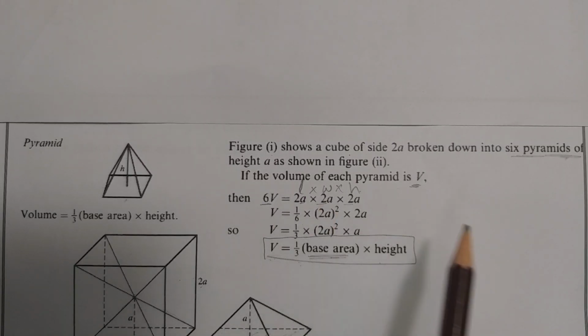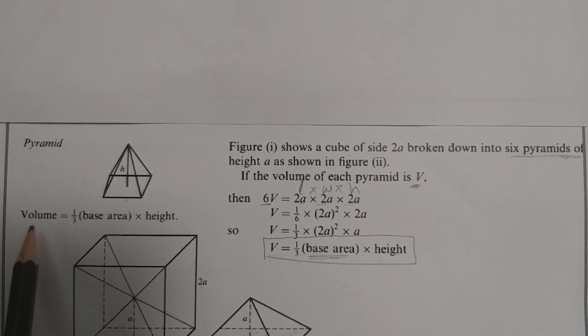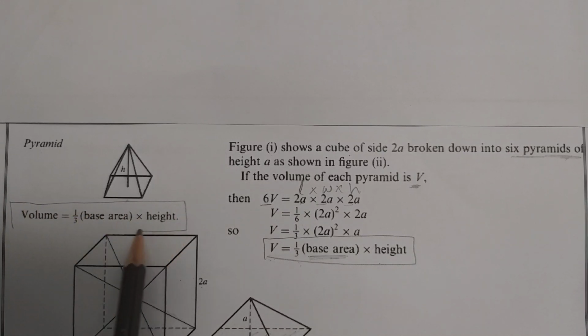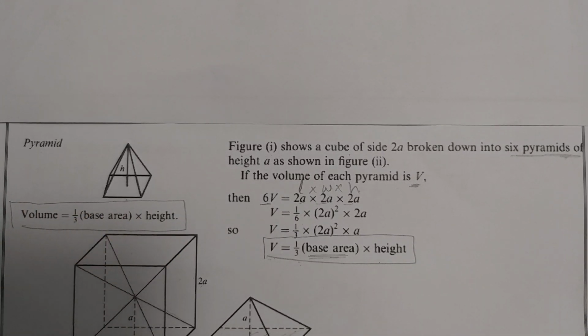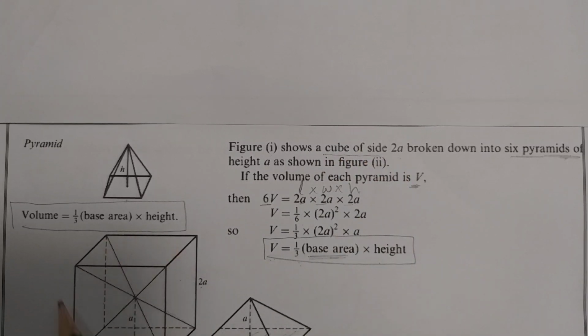Here, if you look, we are given an example about the pyramid. He gave us a formula for the volume of the pyramid. So this is the formula for the volume of the pyramid. And here he mentioned again the cube and its side. So we are given the cube in shape number 1 and the cube side is 2a.